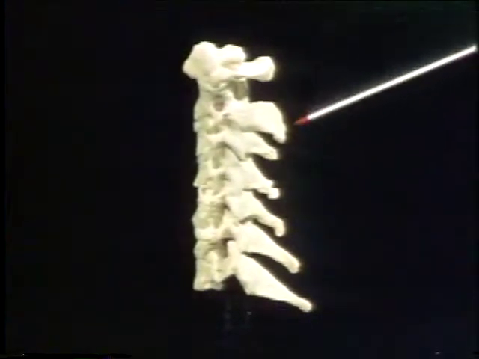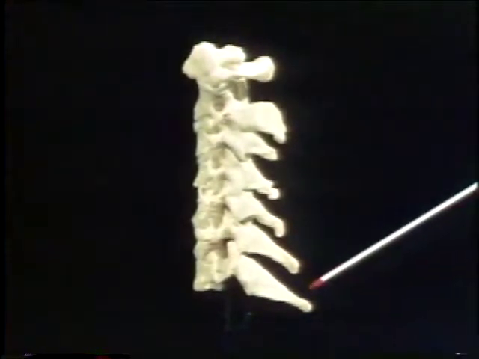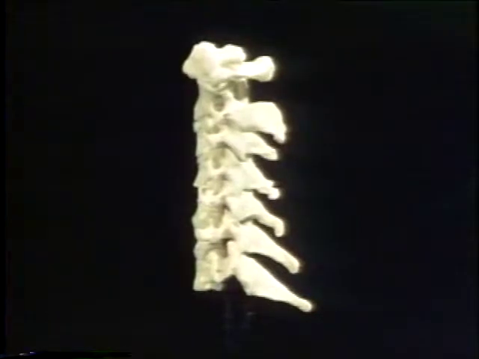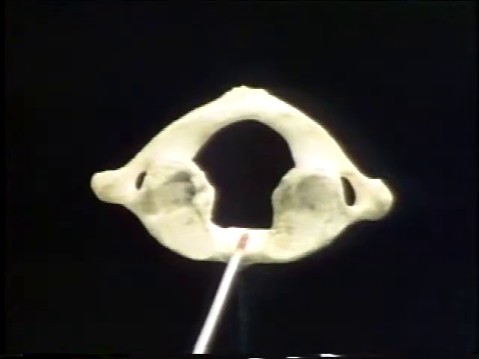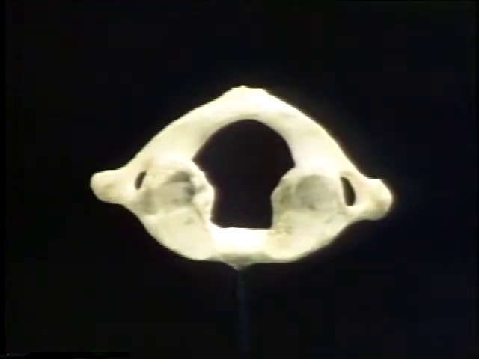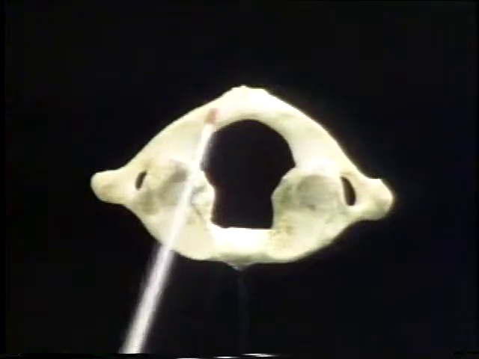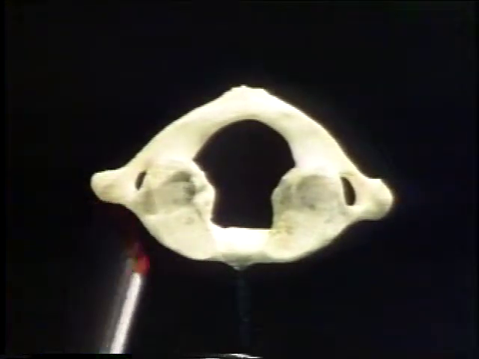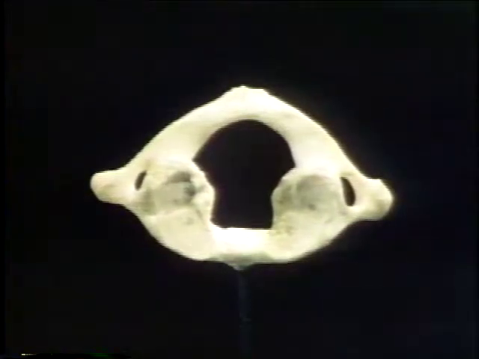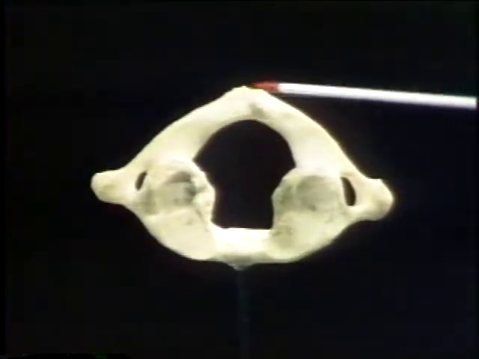The 1st, 2nd, and 7th cervical vertebrae are atypical. The 1st, or atlas, lacks a body. It is a ring of bone with anterior and posterior arches and lateral masses, but no spine.